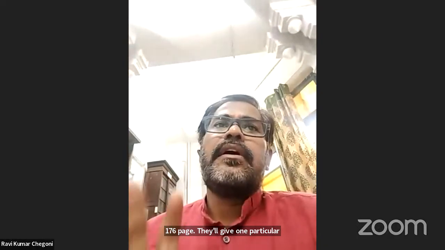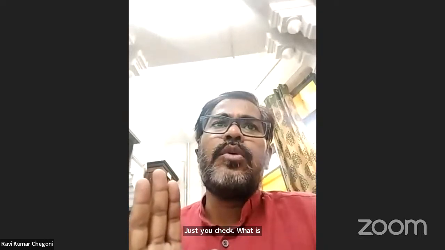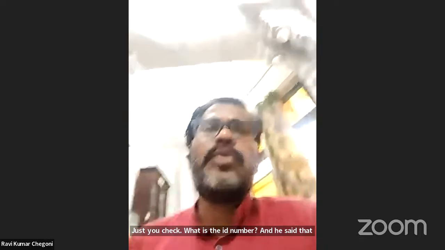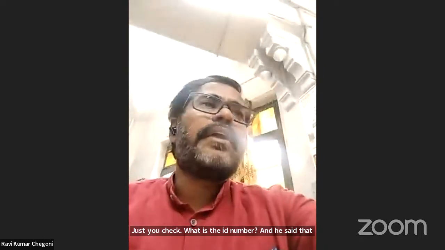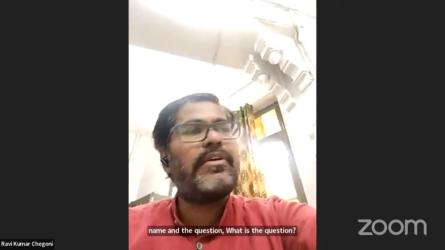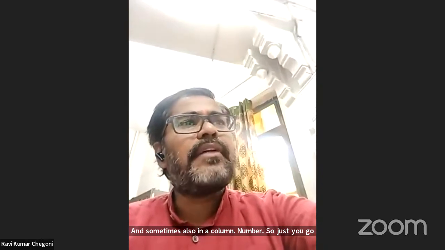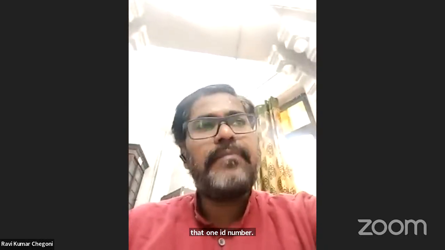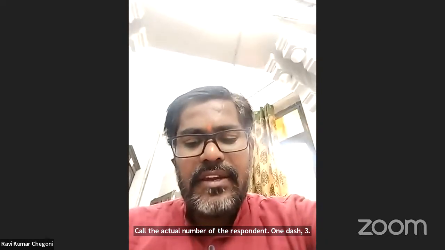On page 176, they will give one particular table. Just check the ID number, and he said that in a code book they will give the variable name and the question, and sometimes also the column numbers. Go through that: ID number, the actual number of the respondent, columns 1-3. They give the code numbers Q1, Q2, Q3 and ID numbers. For the actual number of the respondent, the column numbers are 1, 2, 3.